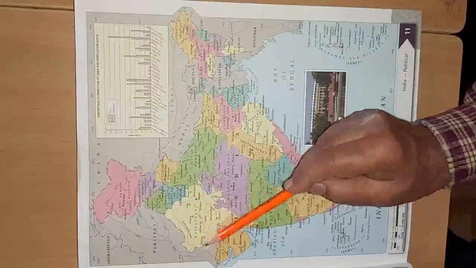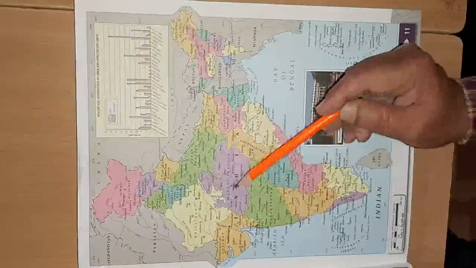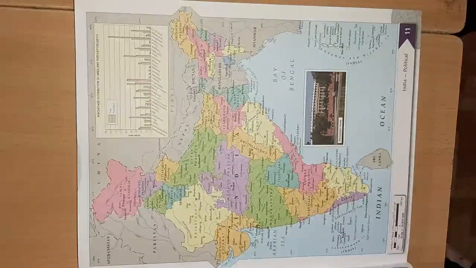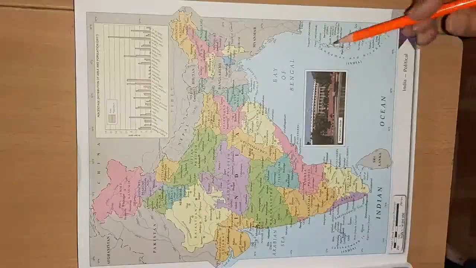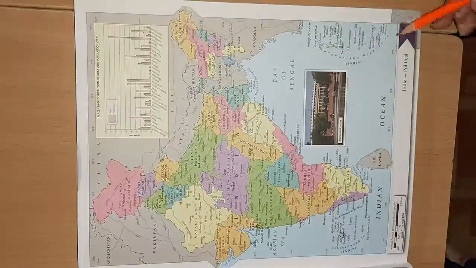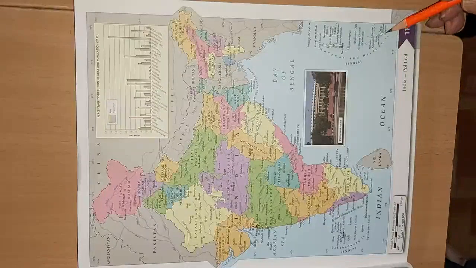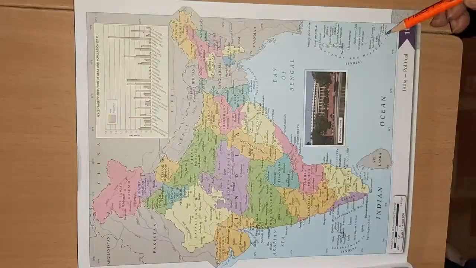The political map shows the boundary of various states and also union territories. This is the Andaman and Nicobar Islands. This is your Indira Point. This is the southernmost point of India.